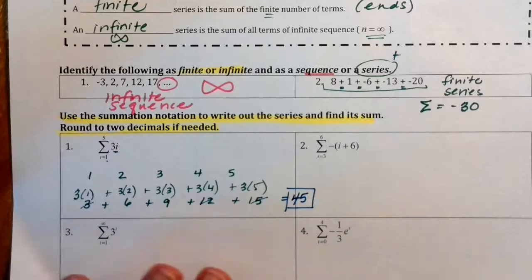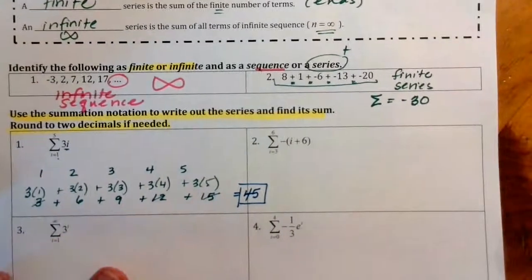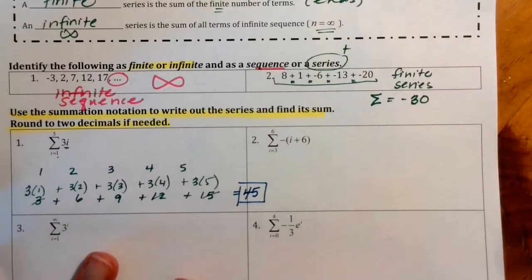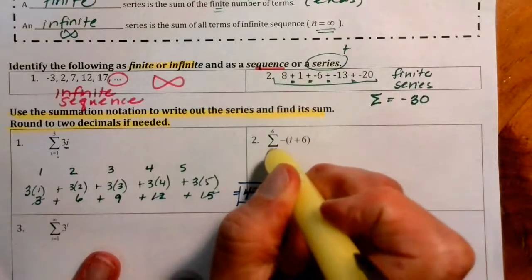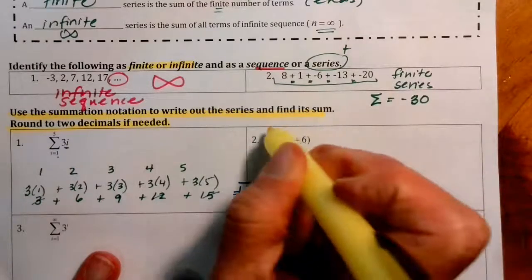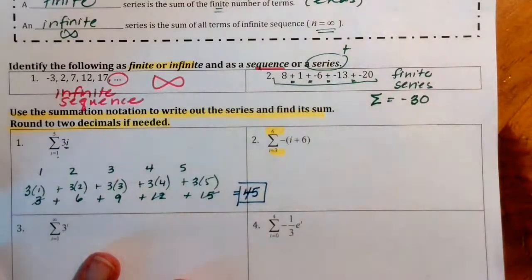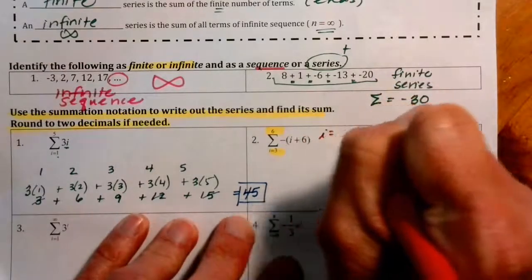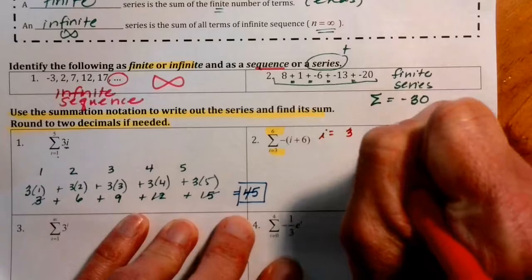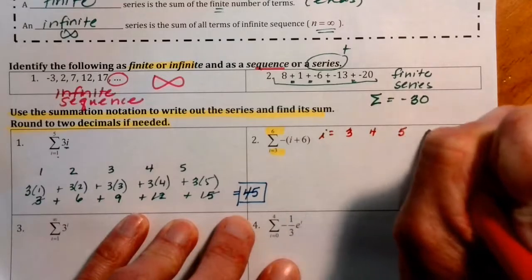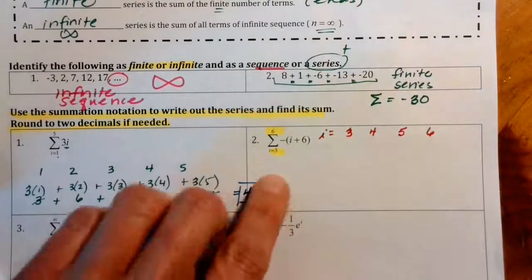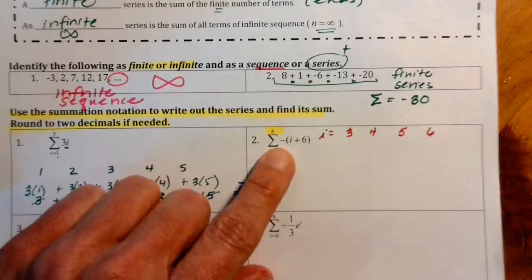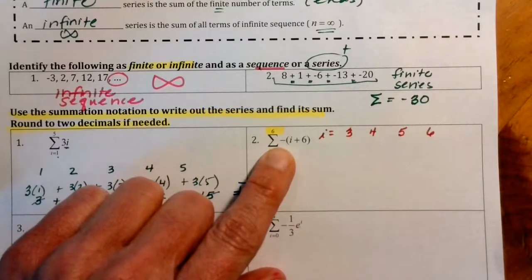All right, let's try another one. Let's pick this apart and see what it's asking us to do. We're going to start at a value of 3, and we're going to go up to a value of 6. So we're going to say i is equal to 3 and 4 and 5 and 6. So what we're going to do is put that into each of these values and add them together. Stick with me here.